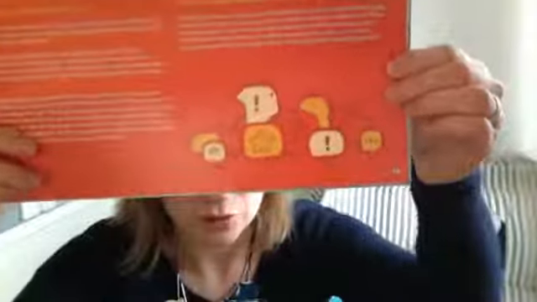Let me find, there is actually a page with loads of icons on. Yeah, and then here on this page we've got a much more hand-drawn style icon, and I don't feel that matches the ones at the beginning.